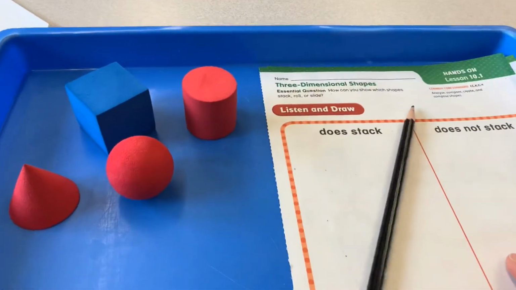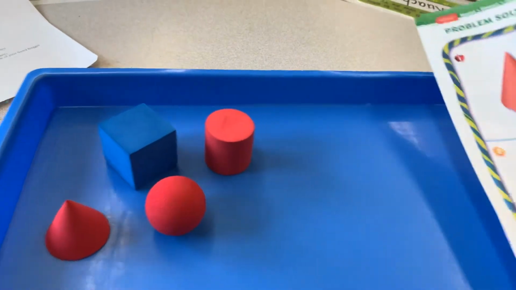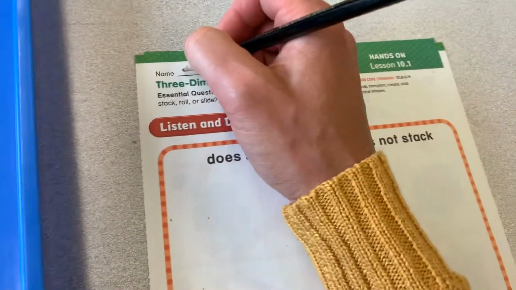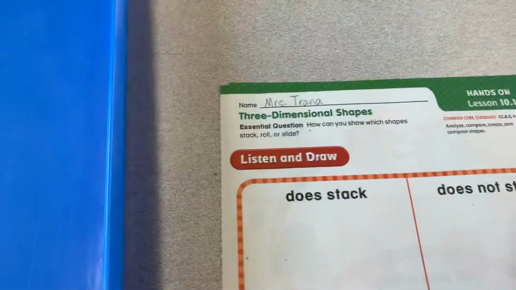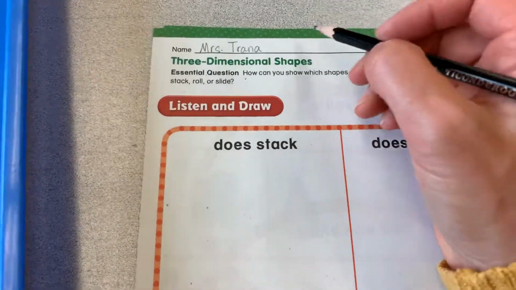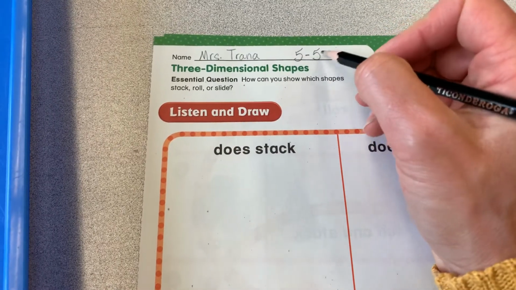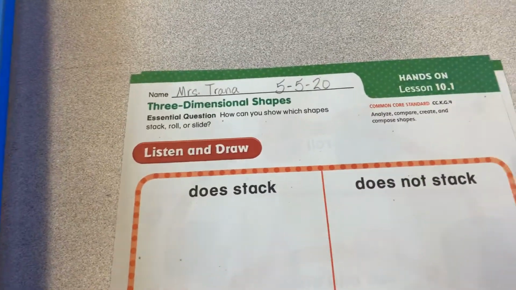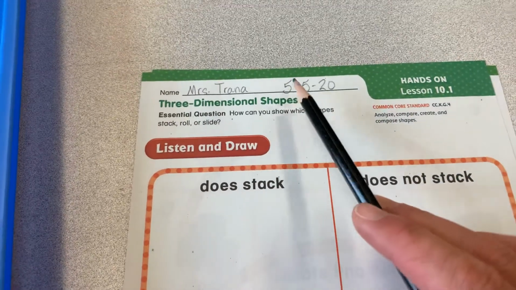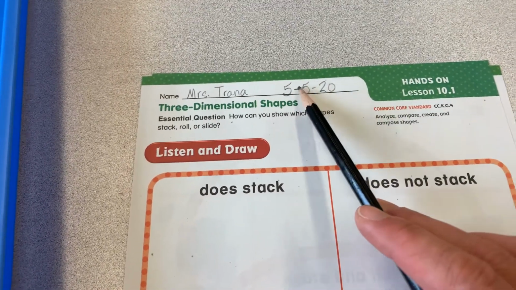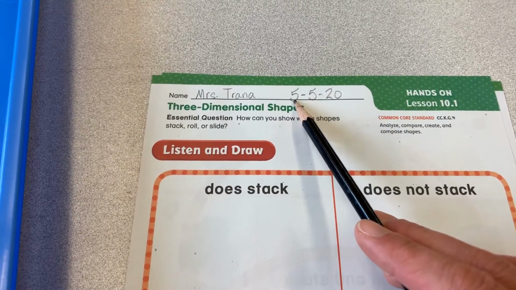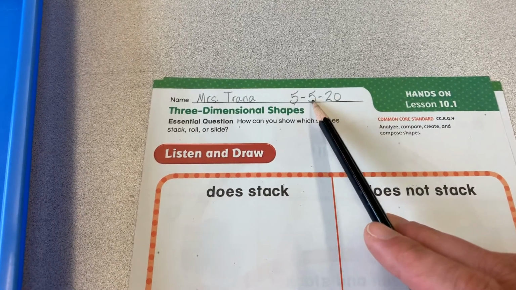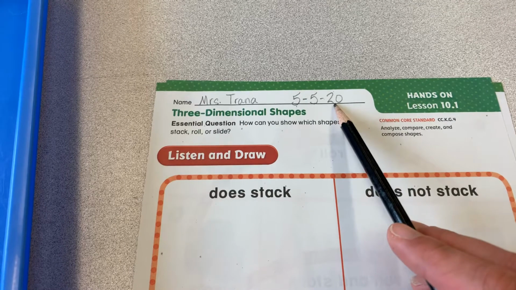Before we begin, let's write our name on our paper. Here we go. Put your name at the top, at the top. Put your name at the top, at the top. Put your name at the top. Don't stop till it's at the top. Put your name at the top, at the top. All right, my date is 5-5-20. 5 stands for the 5th month of the year, which is May. It's the 5th day of May, and it's the year 2020.